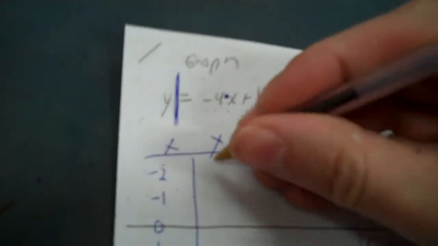So y equals negative 4 times negative 2 plus 1. I'm just substituting the negative 2 in place of the x. So negative 4 times negative 2, then plus 1. So 9, just put 9 in.